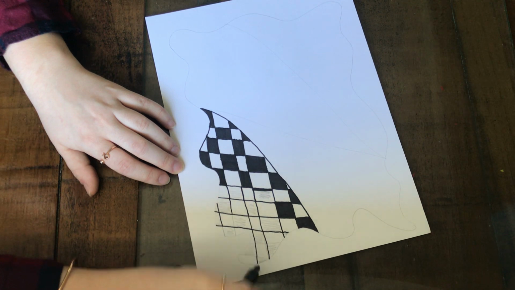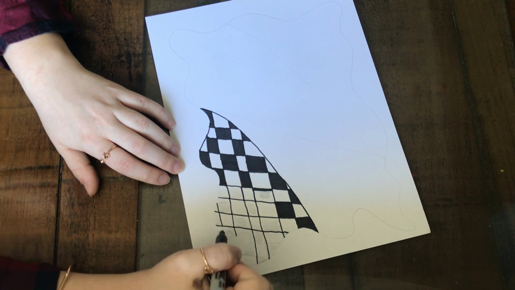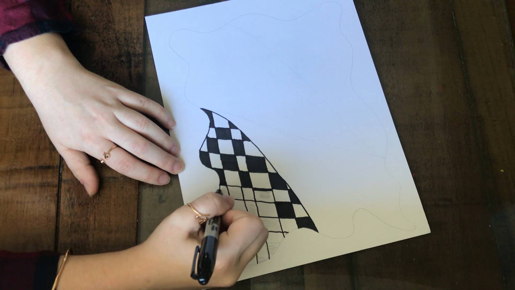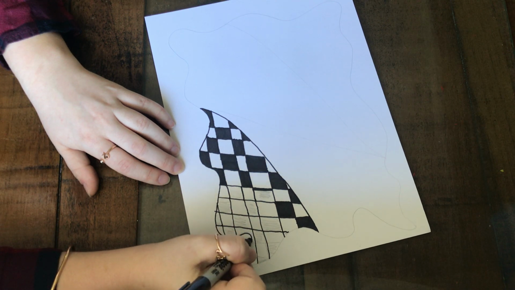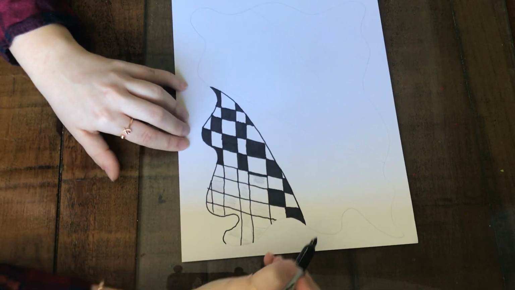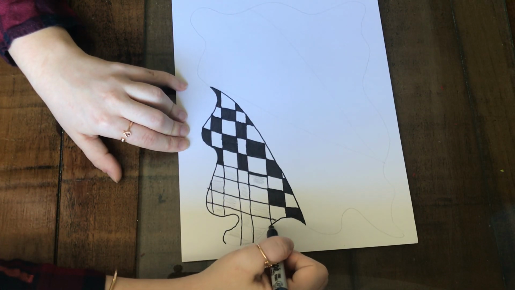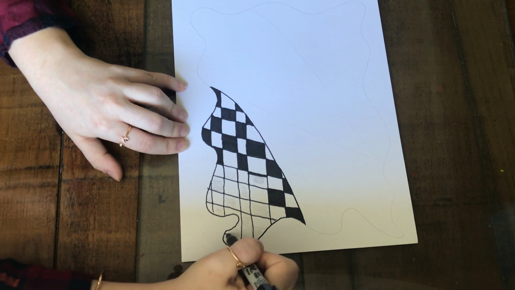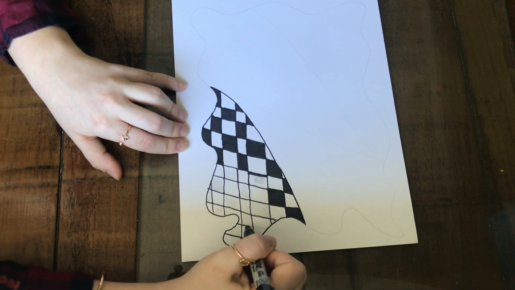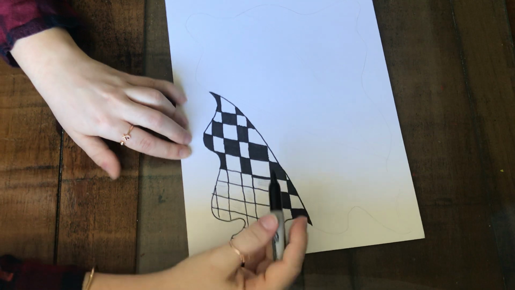Some of the lines that I'm tracing might be a little bit more wavy than others, and that's okay. I'm not going to let that bother me. I'm just trying to enjoy taking this time to work on something, to use my creative energies.